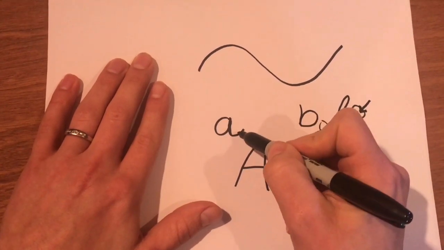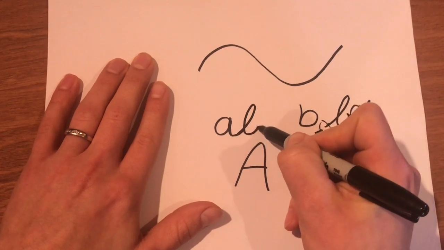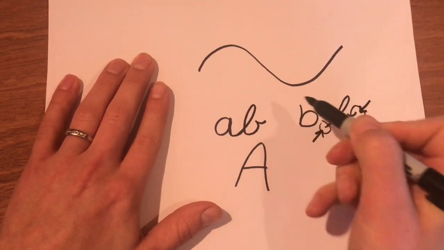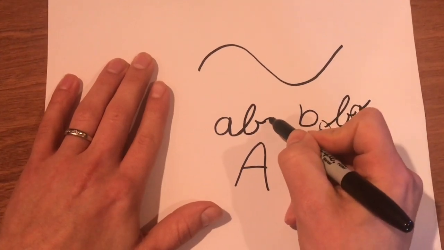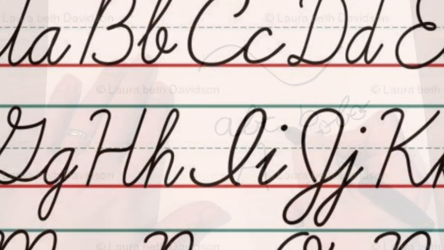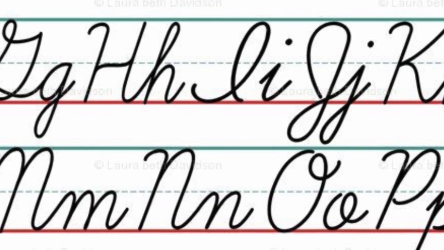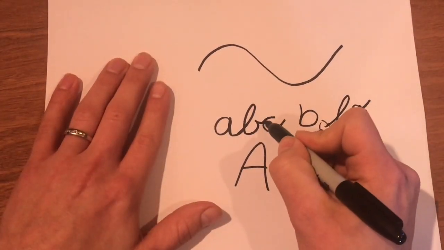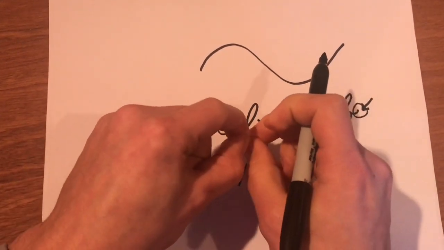So if I do ABC, that A would go right into the B, and then that B would also go right into the C. The C is pretty similar. There's a couple different ways to do each individual letter, but if you get the concept that each individual letter has that connection in it.